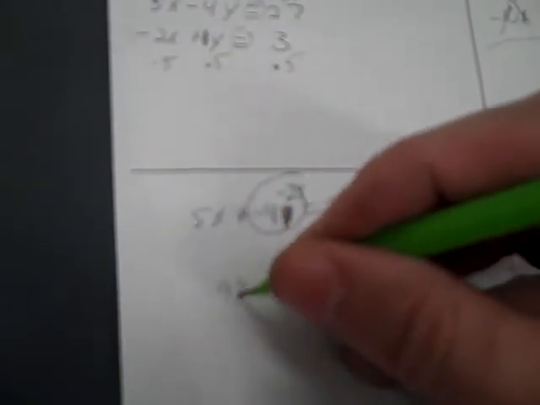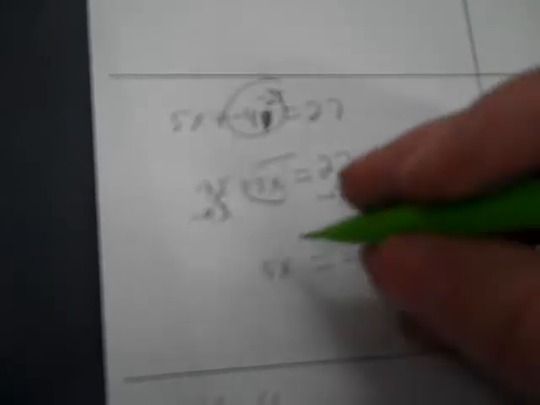So 92 plus 5x, and then I minus 92 from both sides. I drop the equals. I have 5x, and 27 minus 92. Too lazy to think about it, so that's why God invented calculators. -65 divided by 5 gives me -13. So big answers on that one. Okay, my next one.